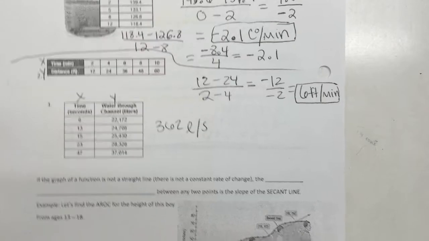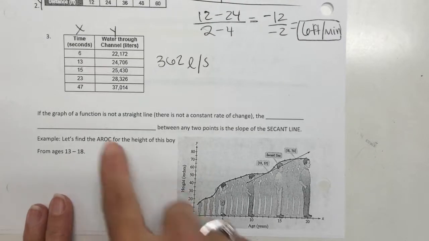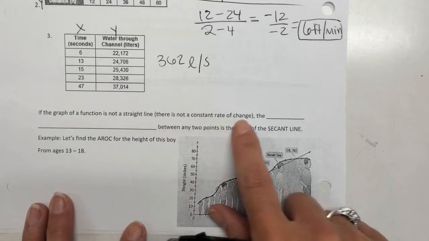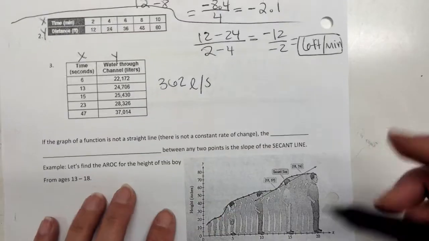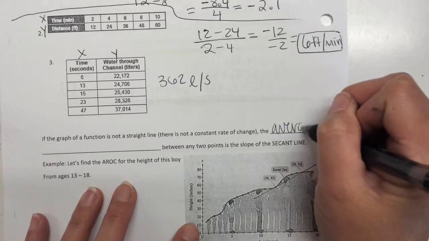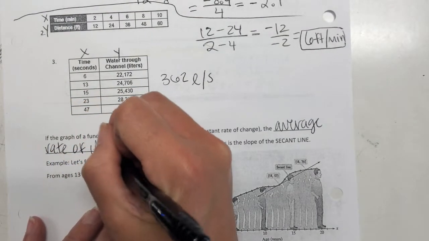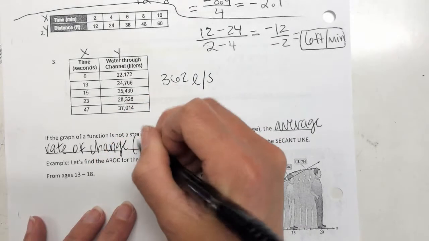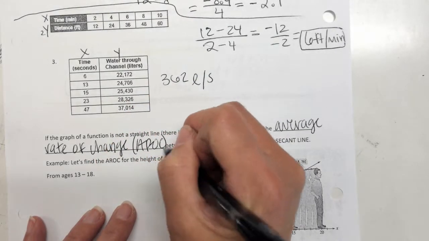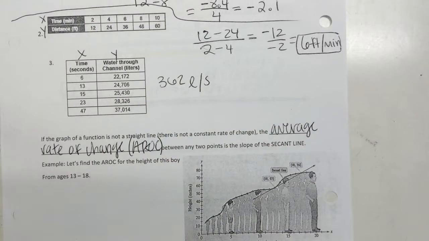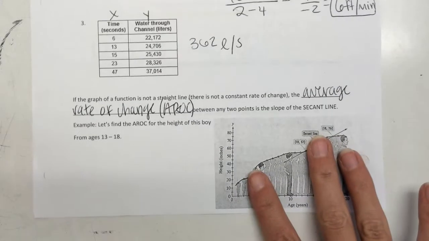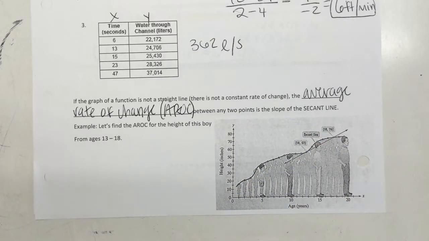Okay, moving on. If the graph of a function is not a straight line, there is no constant rate of change. There is the average rate of change. From now on, we're going to use AROC. So when I say AROC, that means average rate of change between 2 points, which is the slope of the secant line. Does everybody know what a secant line is?